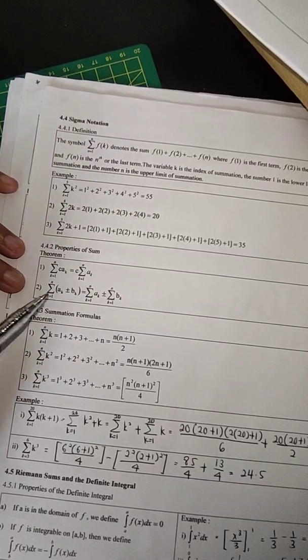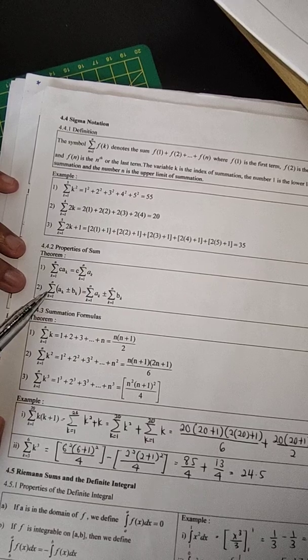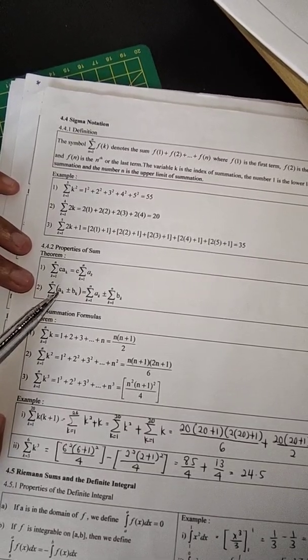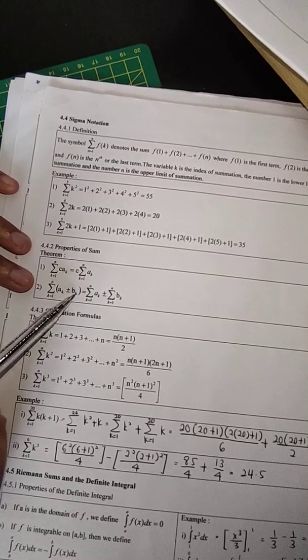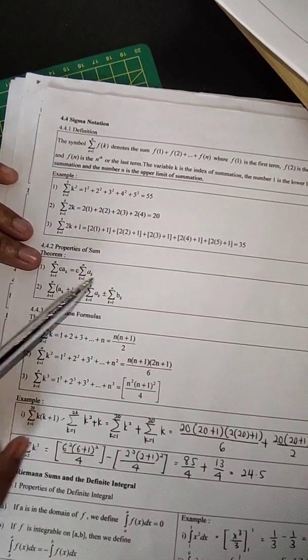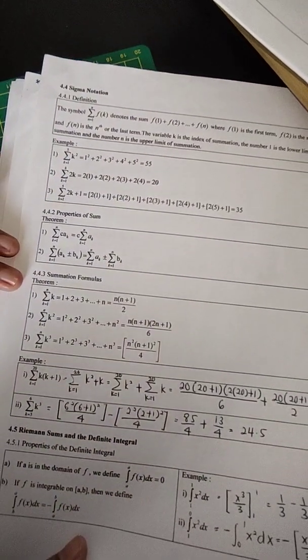So second is summation of k equal to 1 until n, a sub k plus minus b sub k. So awak boleh asingkan tu saja. Yang ni untuk constant, yang ni untuk plus minus boleh asingkan. So kita tengok 4.4.3, which is summation formula.